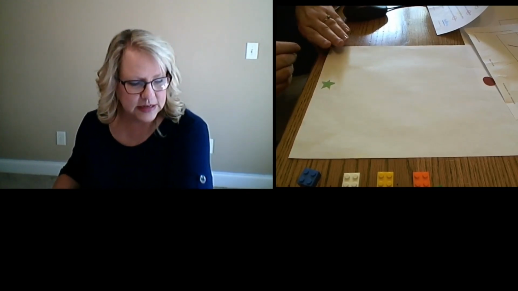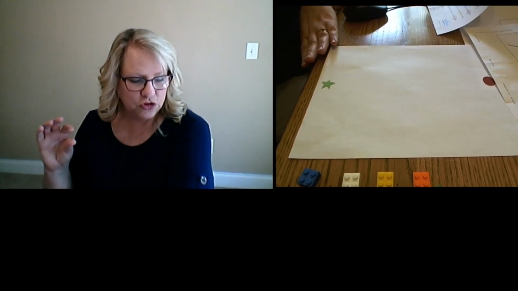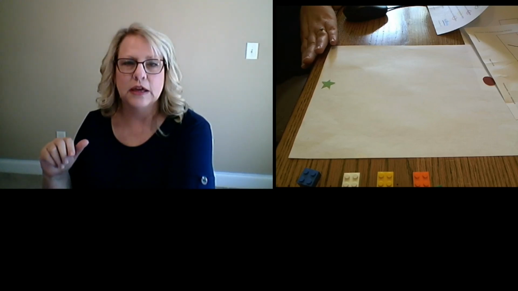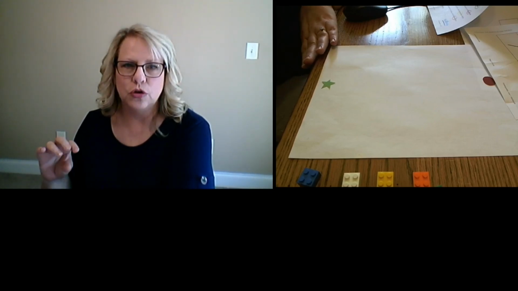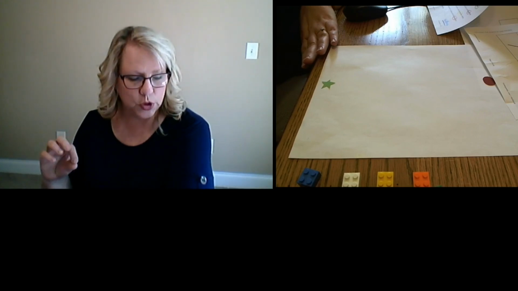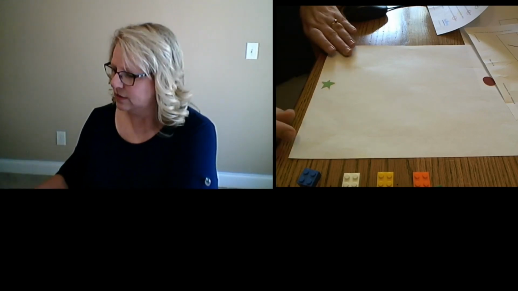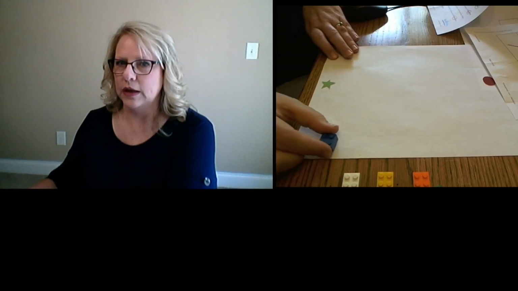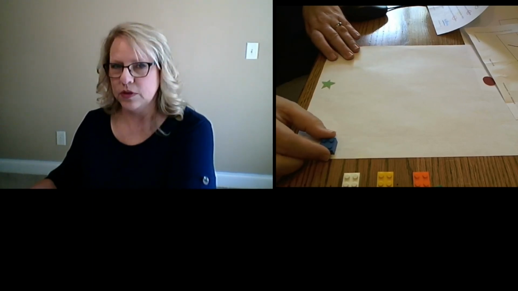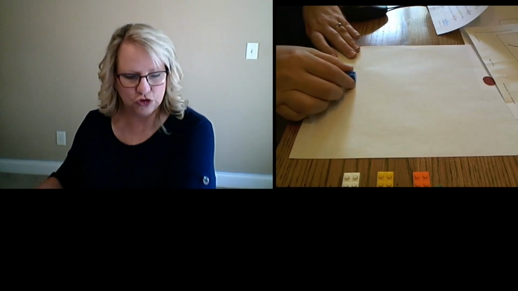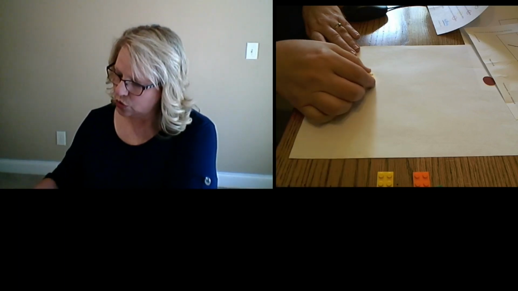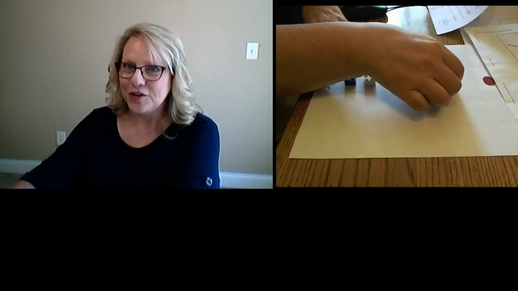Our next sentence, each girl has 5 grapes. Each girl has 5 grapes. Let's do it with our cubes. Ready? Say it with me. Each girl has 5 grapes.